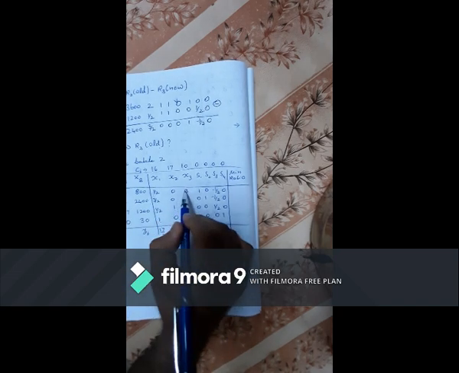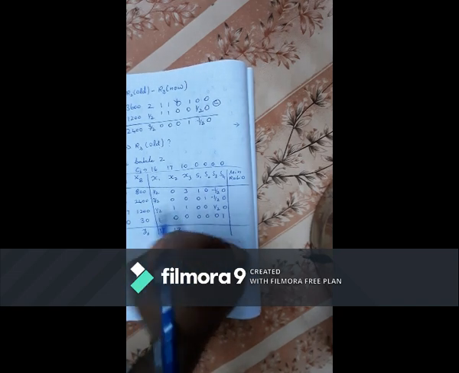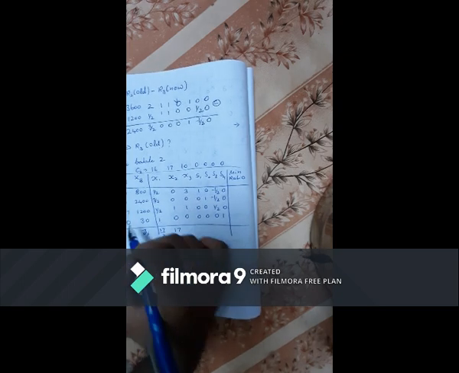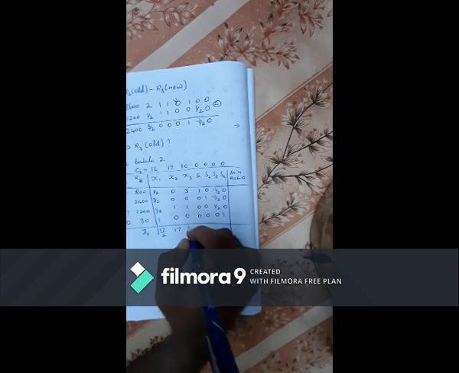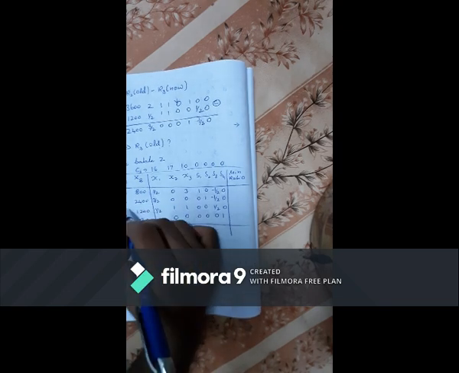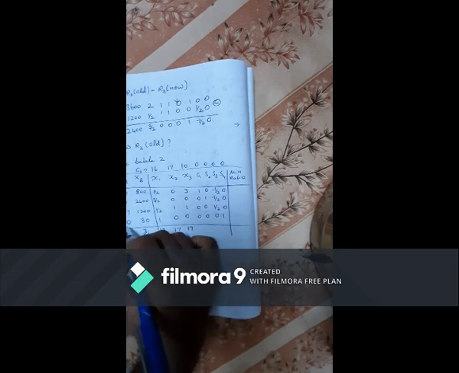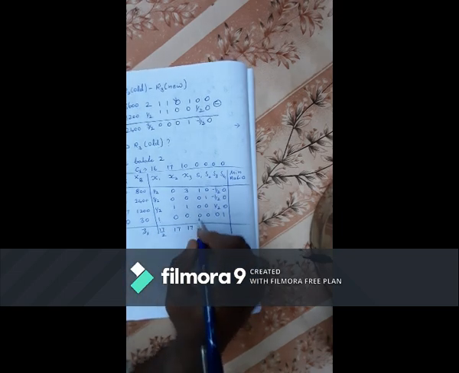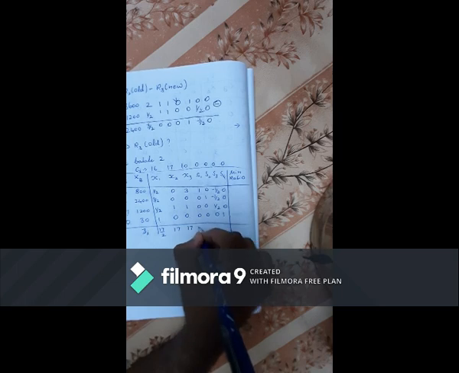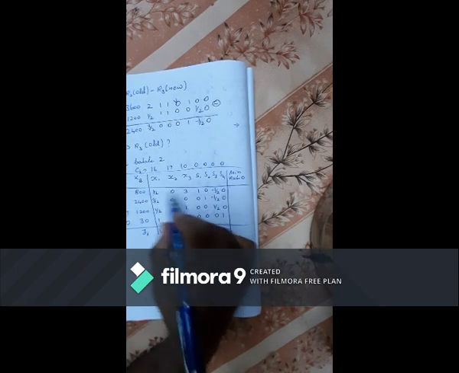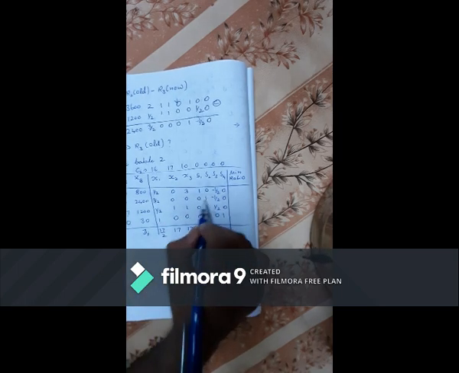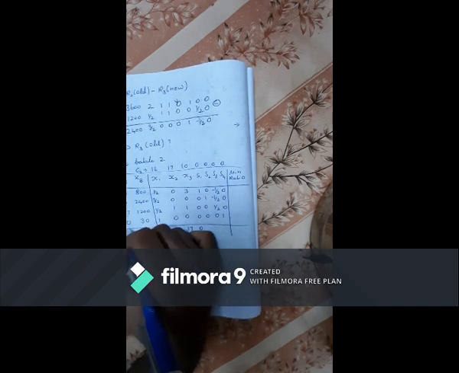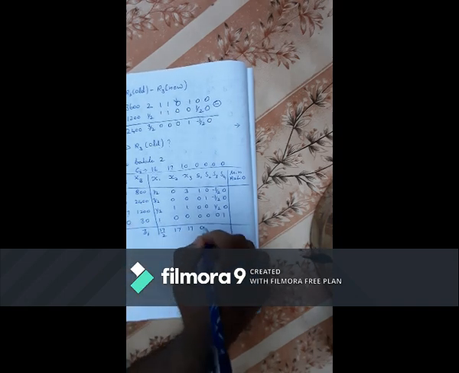Next, 0 into 3 plus 0 into 0 plus 17 into 1 plus 0 into 0 is 17. Next, 0 into 1 plus 0 into 0 plus 17 into 0 plus 0 into 0 is 0. Next, 0 into 0 plus 0 into 1 plus 17 into 0 plus 0 into 0 is 0.